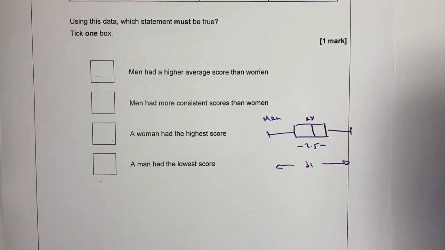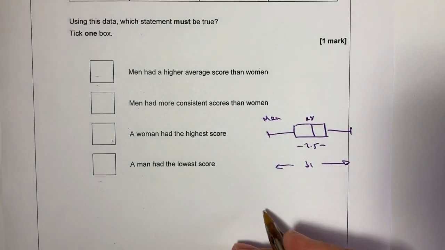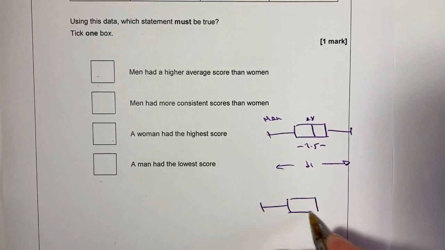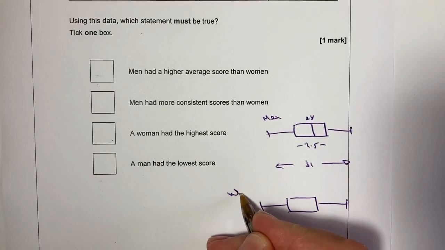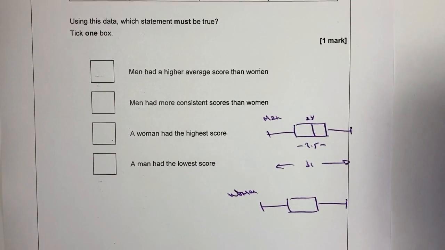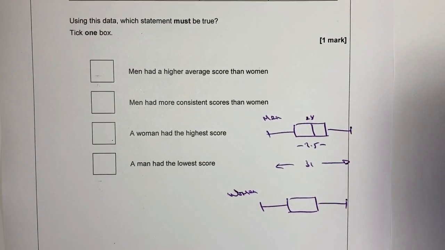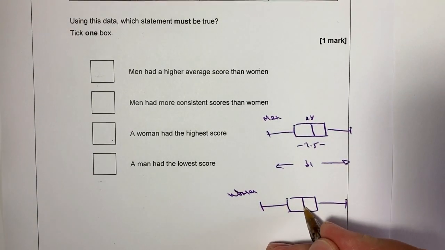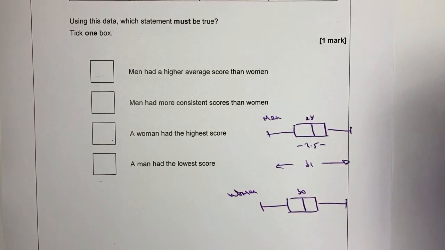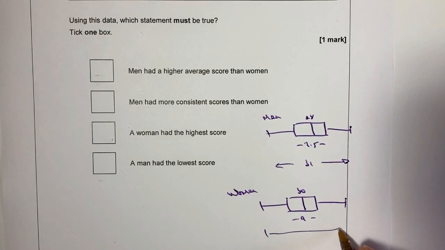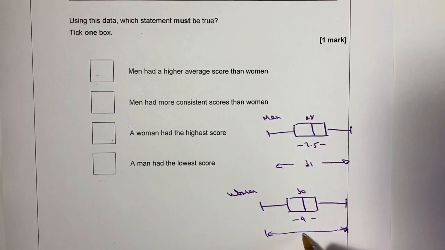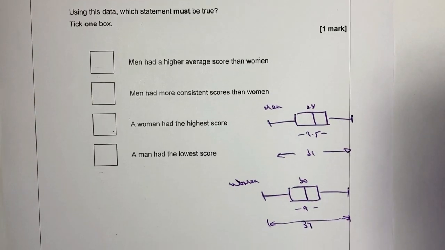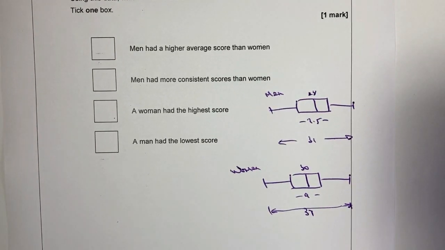Let's contrast that with the women. With the women, we've got, again, just a sketch of a box plot. So this is women. Just a sketch there, and we're going to have a median of 30, an interquartile range of 9, and an overall range of 37. I know it's not ideal, but at least it gives you some idea of what they're looking for you to highlight as the statements that must be true.